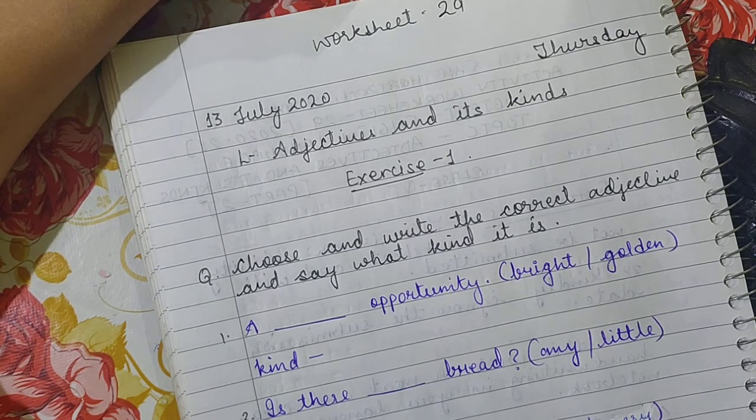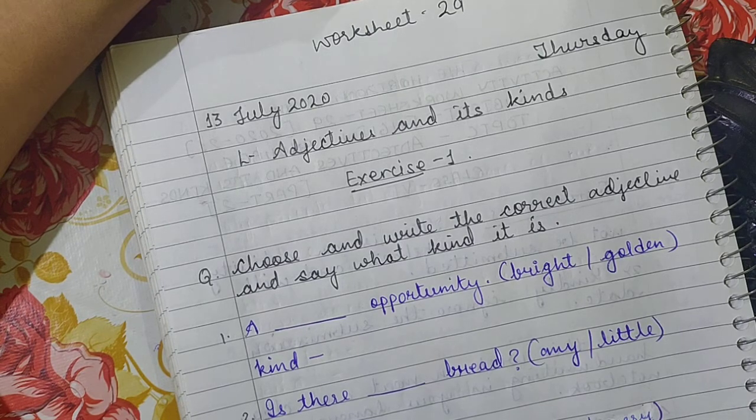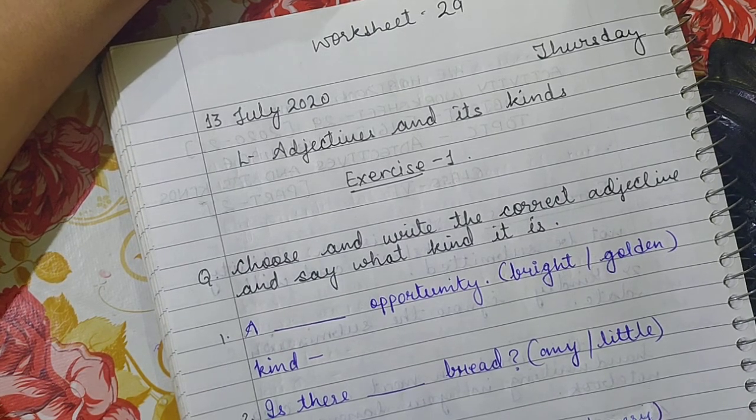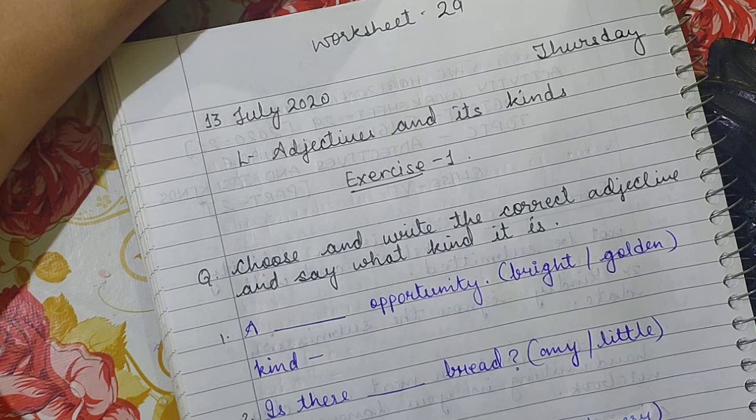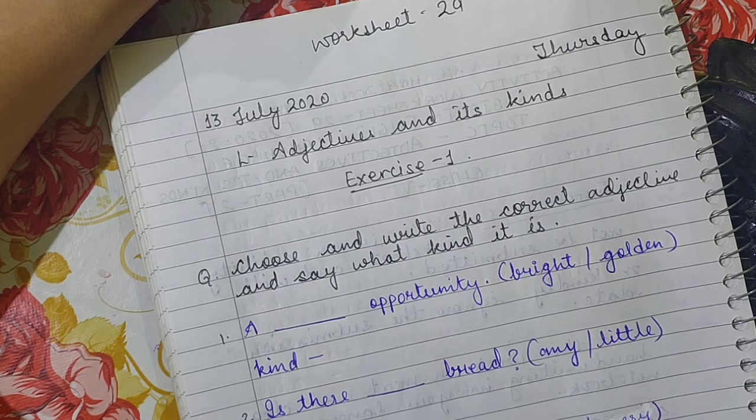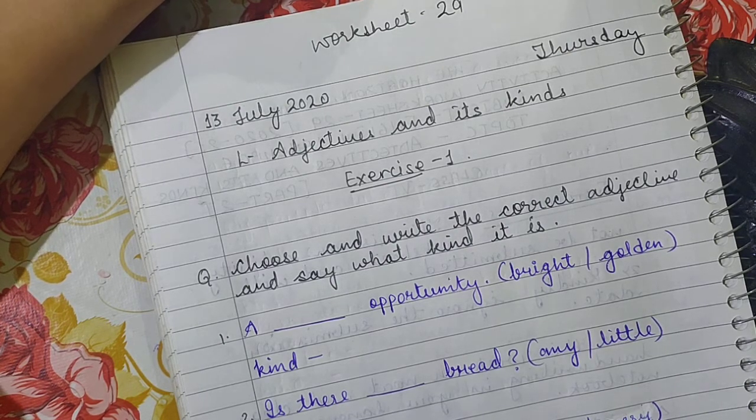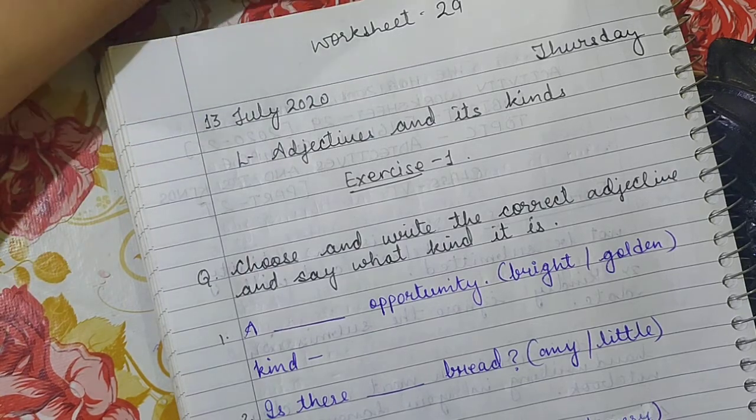So in this way there are 8 kinds of adjectives, and the exercises we are going to do in this worksheet will give you a clear revision of the kinds of adjectives, because we are going to find the adjectives in these exercises, and also write their kinds. All right, so let's get started.